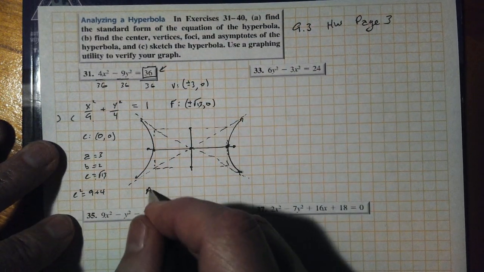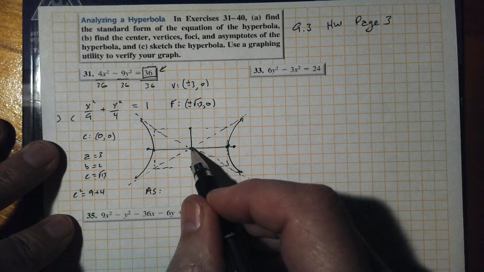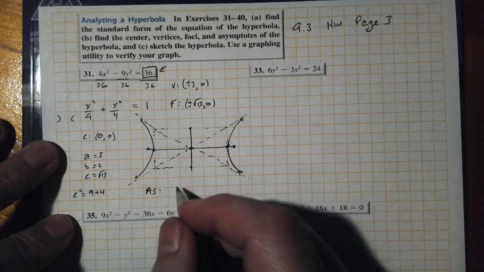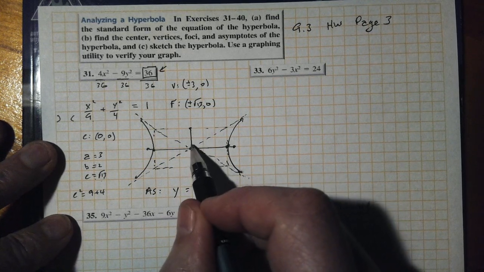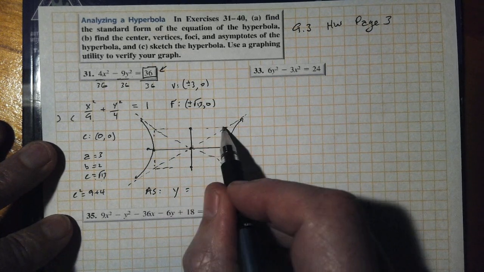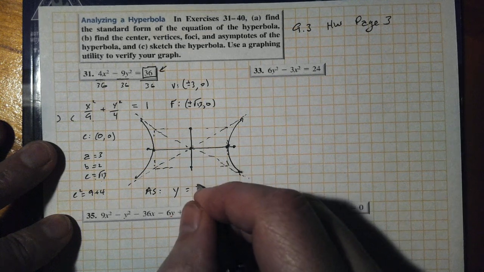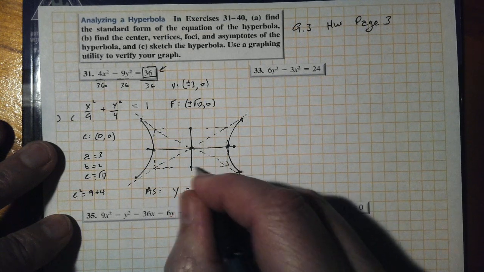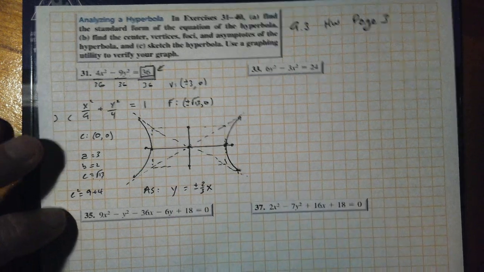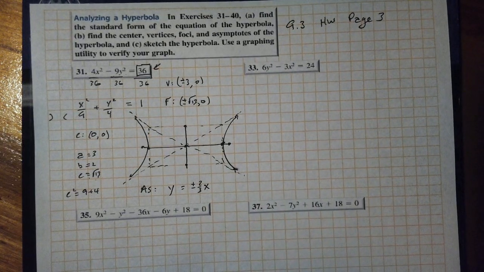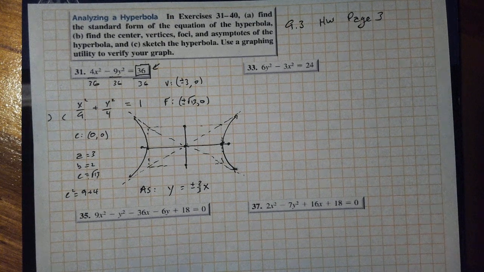And our asymptotes go through 0, 0. So that's y minus 0 equals slope. What's our slope? Up 2 over 3, or down 2 right 3, times quantity x minus 0. And there we have it. Nice when it's centered at 0, 0.